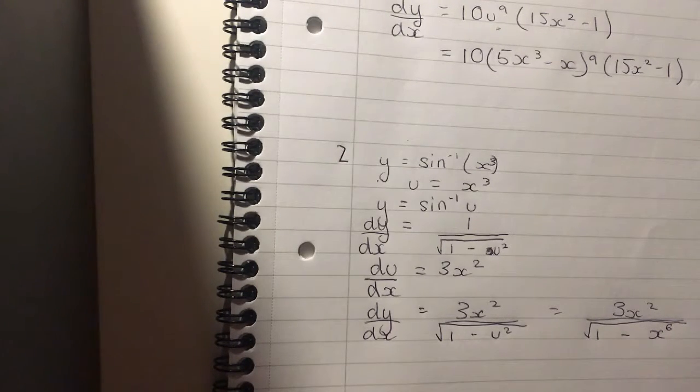Now this is an actual exam question. This was in the winter 2014 paper. So you'll get some questions like this. You just gotta know some rules.